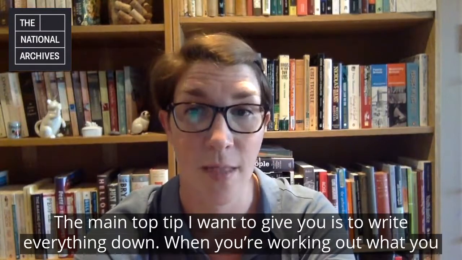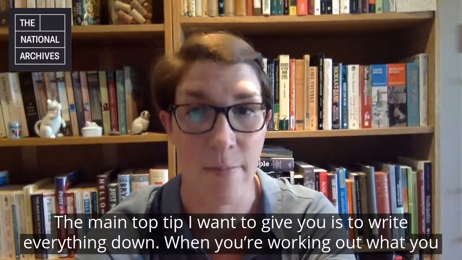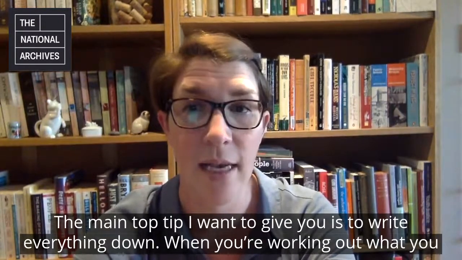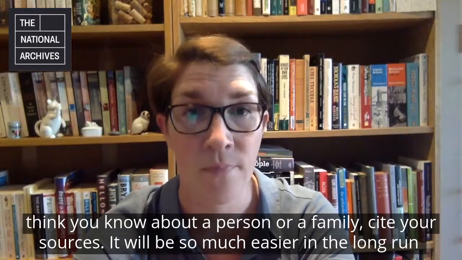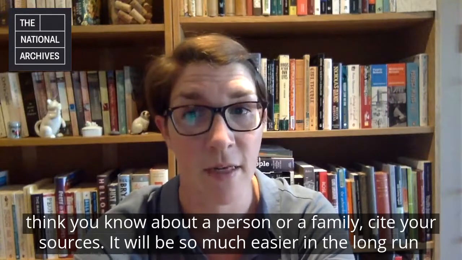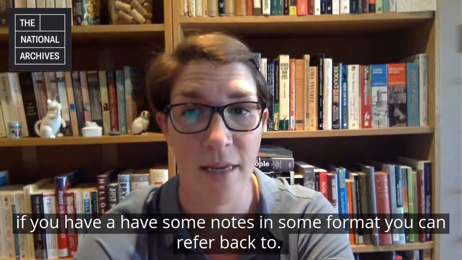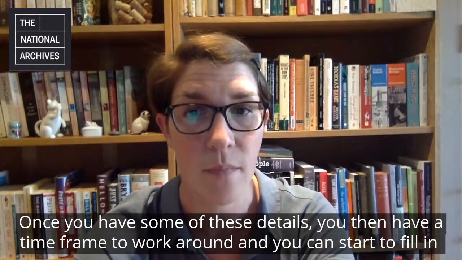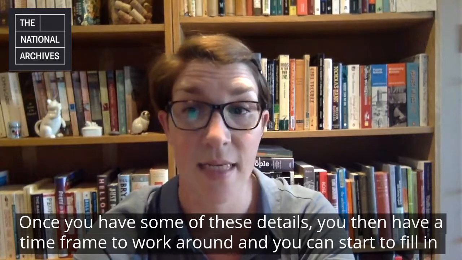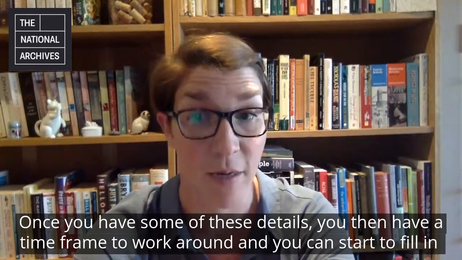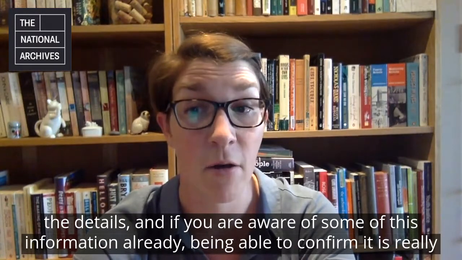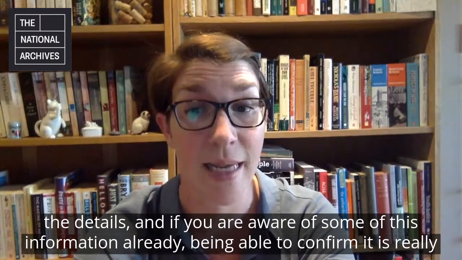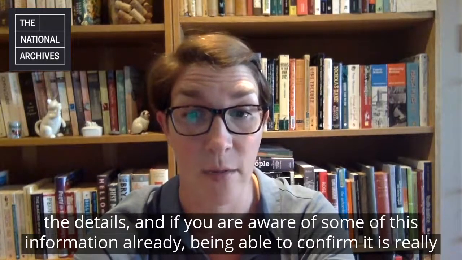The main top tip I want to give you is to write everything down. When you're working out what you think you know about a person or a family, cite your sources. It will be so much easier in the long run if you have some notes in some format you can refer back to. Once you have some of these details, you could then have a time frame to work around and you can start to fill in the details. And if you are aware of some of this information already, being able to confirm it is really helpful.